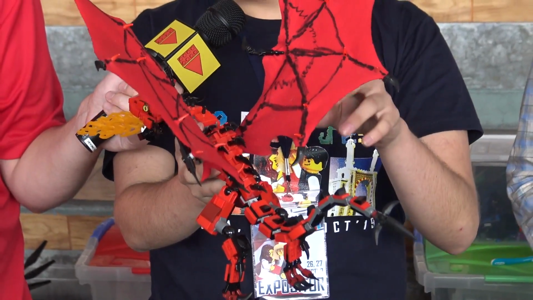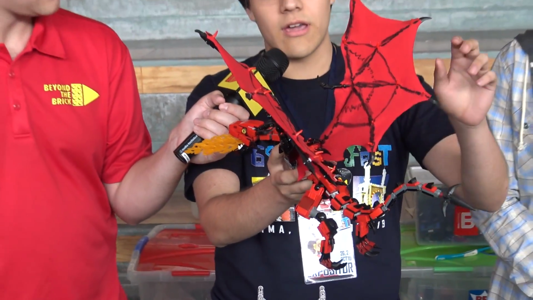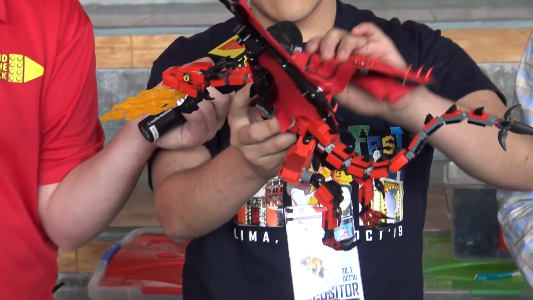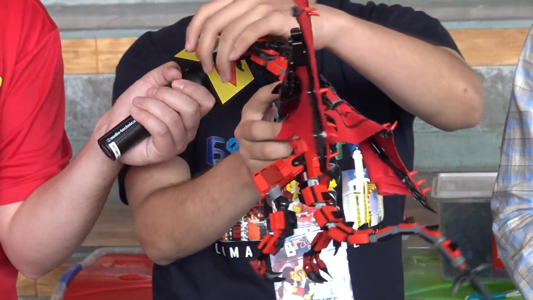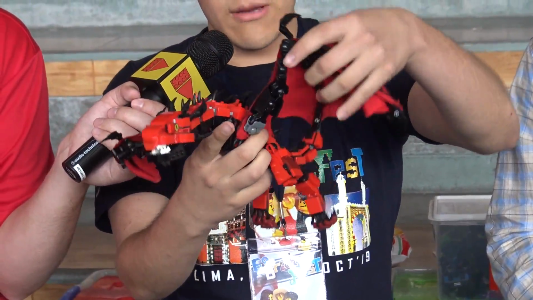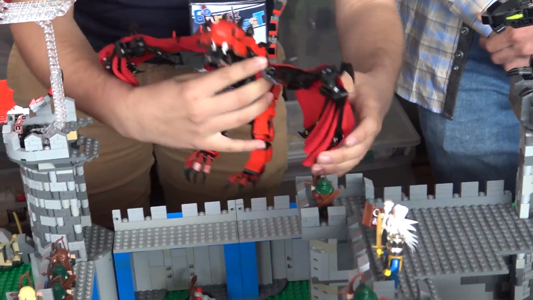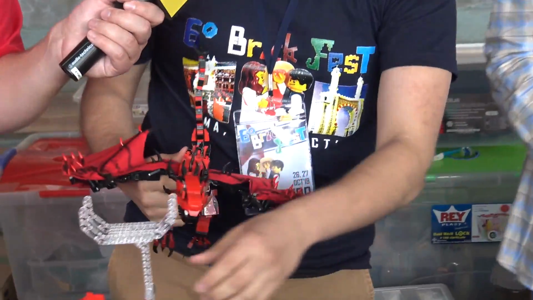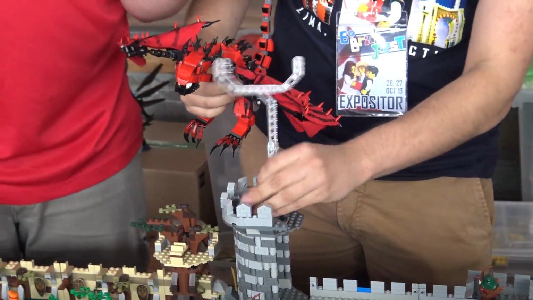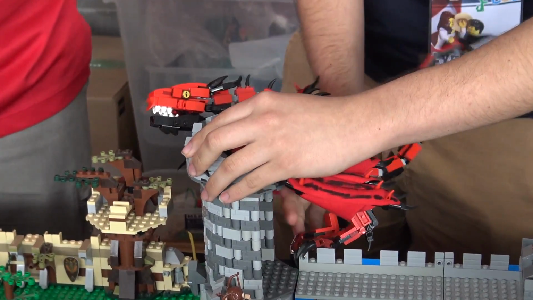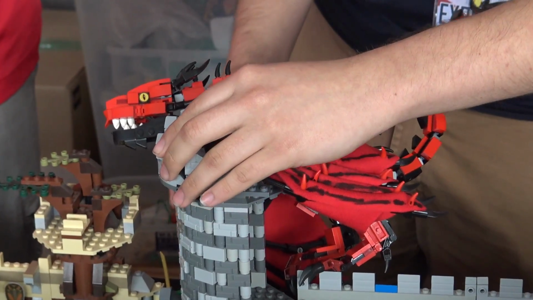For example, his wings have a lot of articulations, so he can open up his wings and close them. He can put his arms in some positions like this. So if I want, I can close everything up and have him stand on the castle, or I keep this and use this to stay here, so it looks like he's scaling the tower.